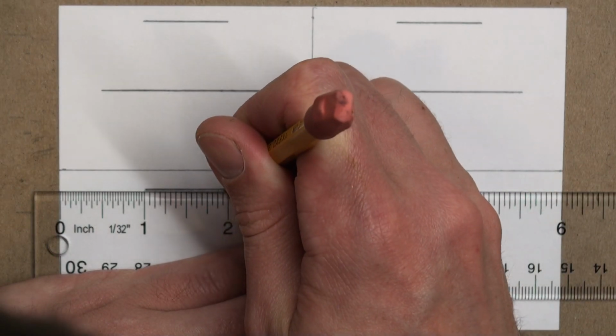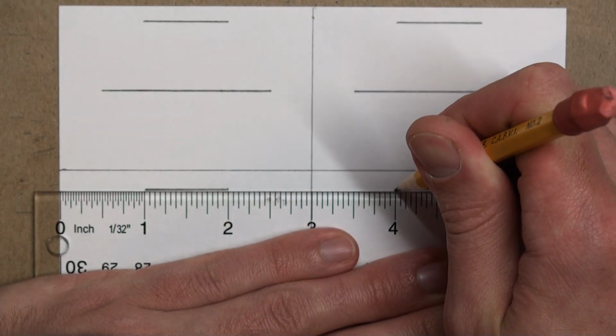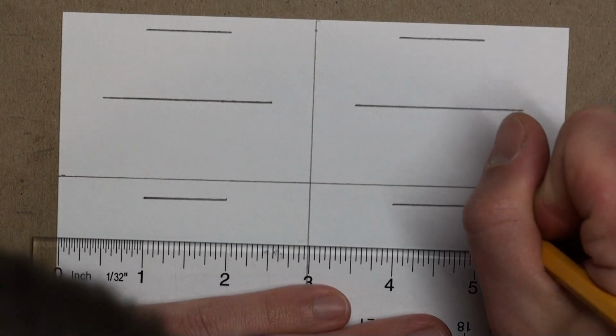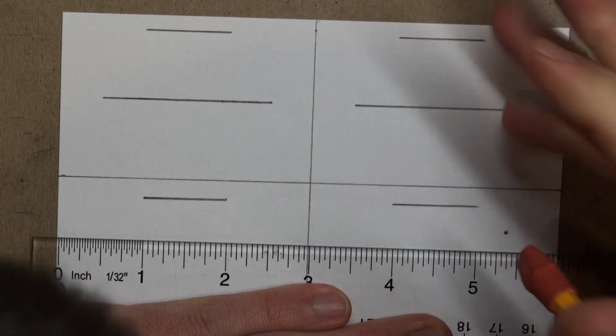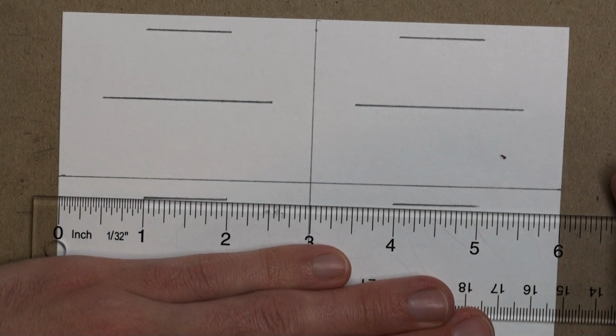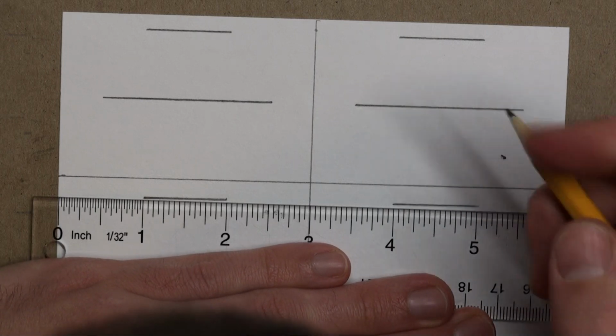From 1 to 2, 4 to 5. Oops, went a little far. Okay.